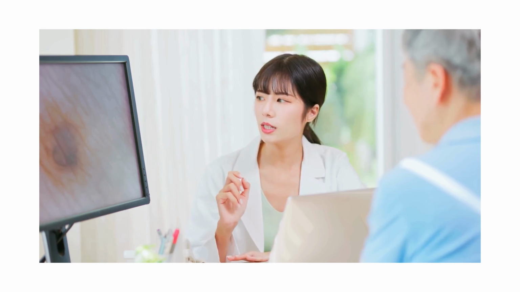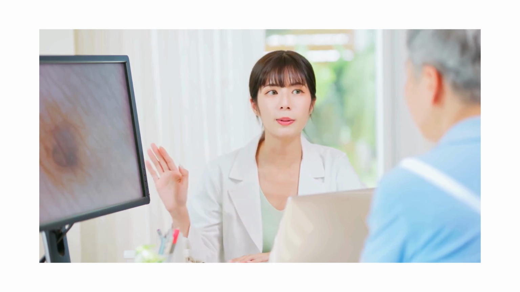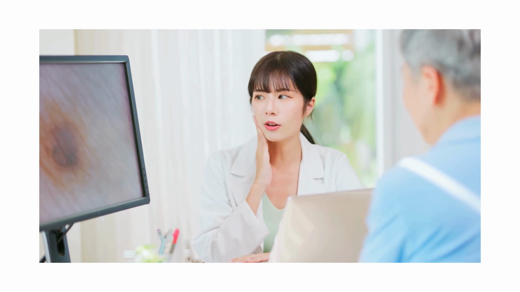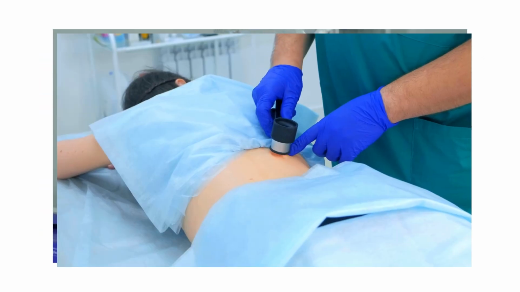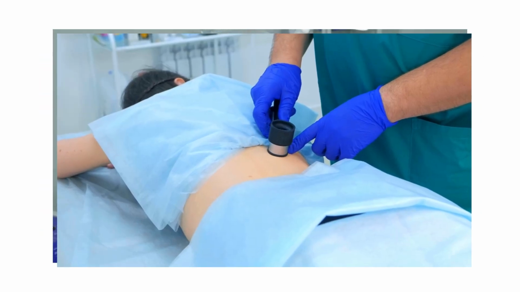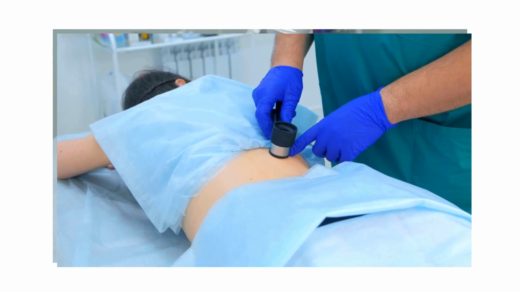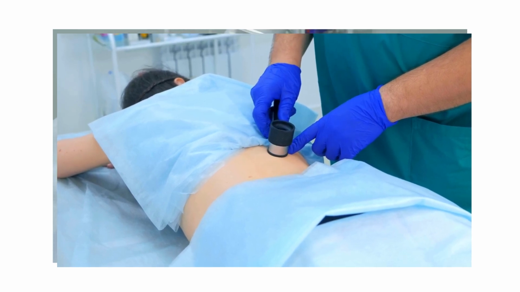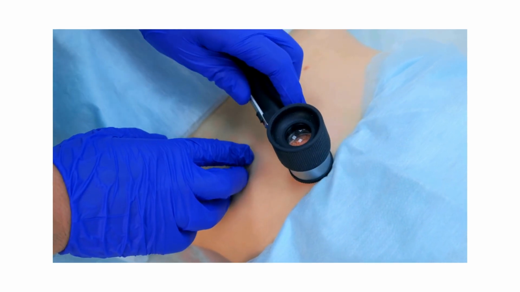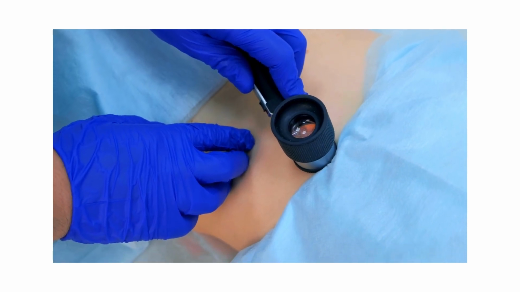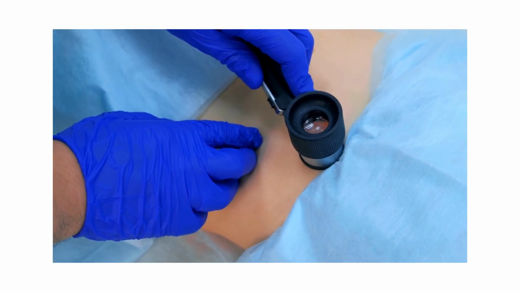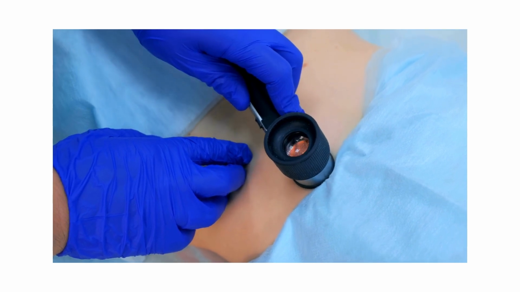Documentation is key. It's like the golden rule of medical billing. I couldn't agree more. It's all about transparency and making sure everyone understands what's going on and why. This has been eye-opening. We've really gotten into the nitty-gritty of dermatology billing today. We have. And I think it highlights something really important. These billing codes, modifiers, documentation requirements, they aren't just about paperwork.